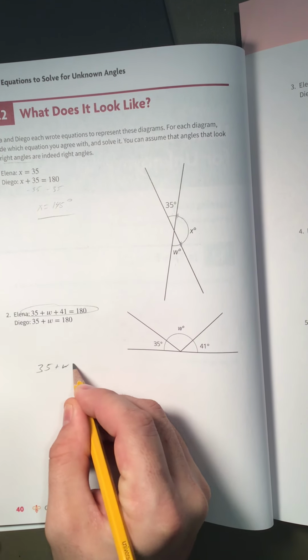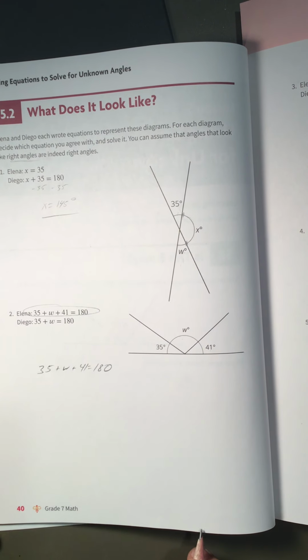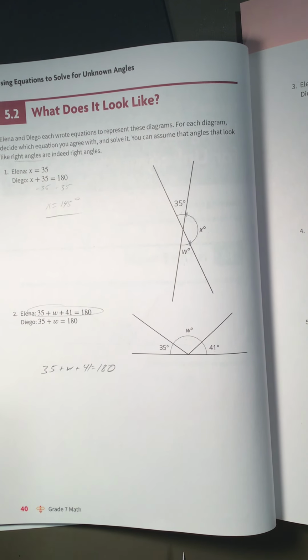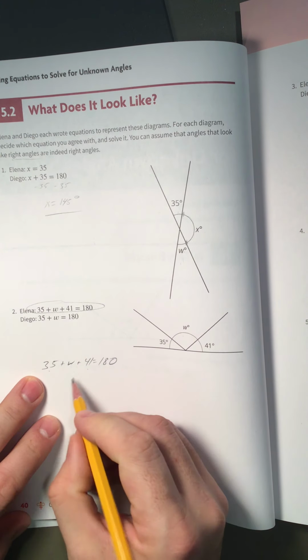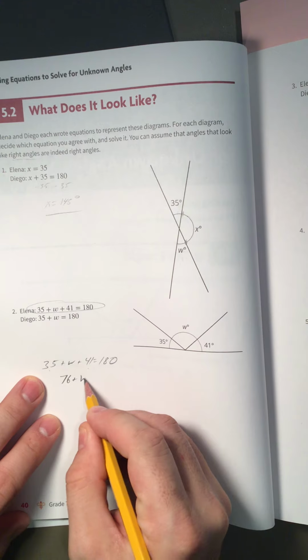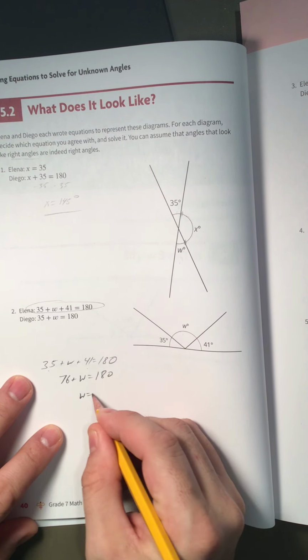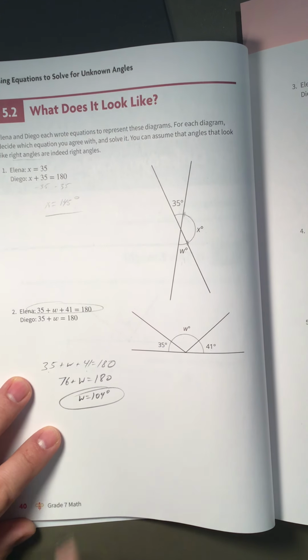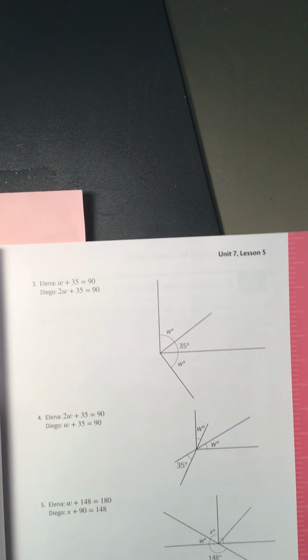Now, how do I solve that? How do I figure out what W is? Well, I can add these two together. 41 and 35 is 76 plus something is 180. Maybe you can see it now. If not, you subtract 76 from both sides and you should get 104 degrees. Question 3, top of the next page.